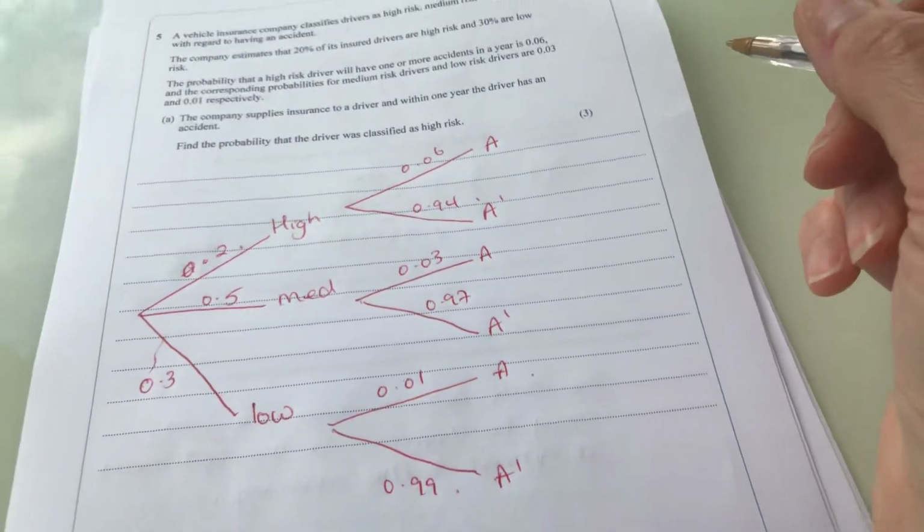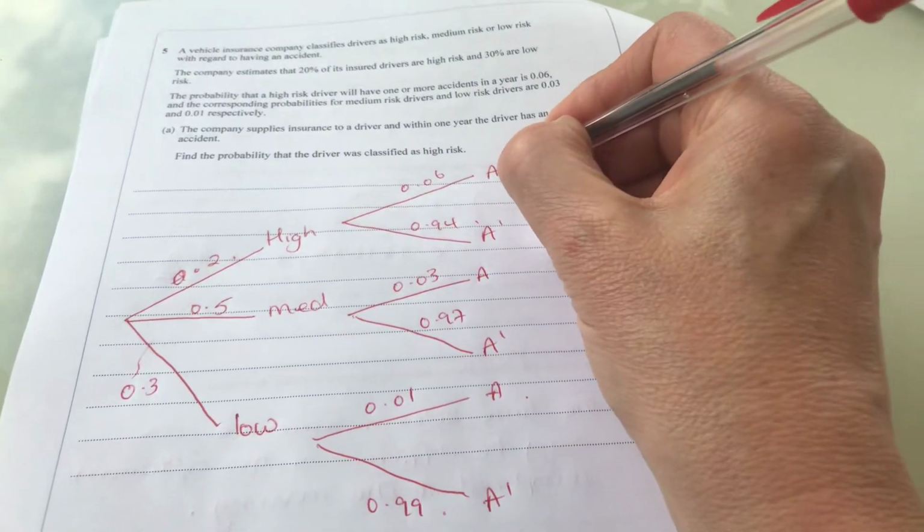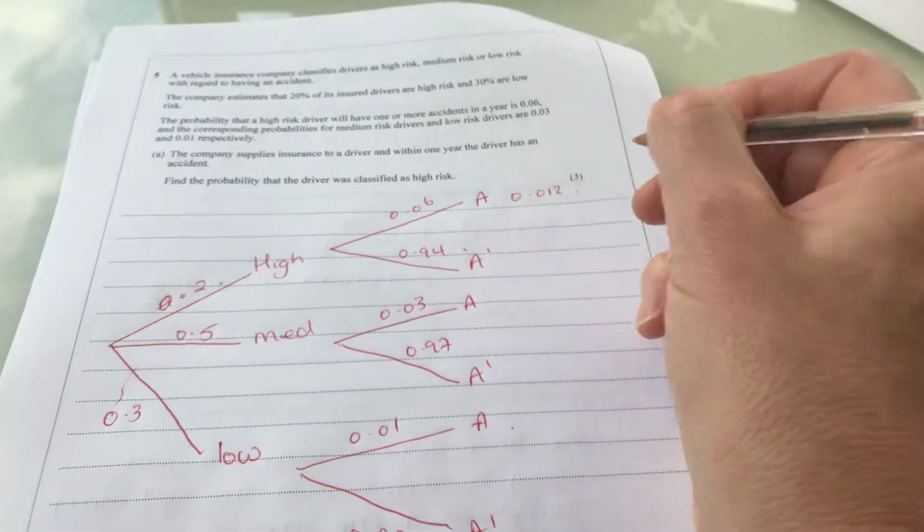A lot of the time when you are doing a tree, it is easier just to work out the numbers and make sure you have put them in correctly so that they add up.